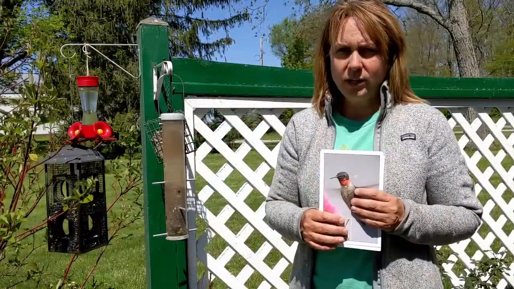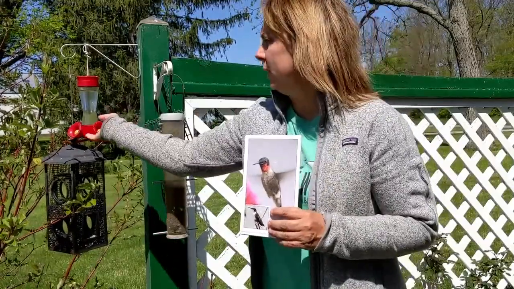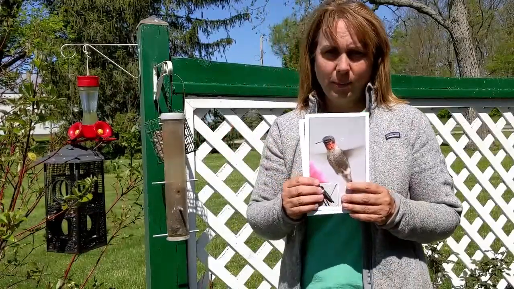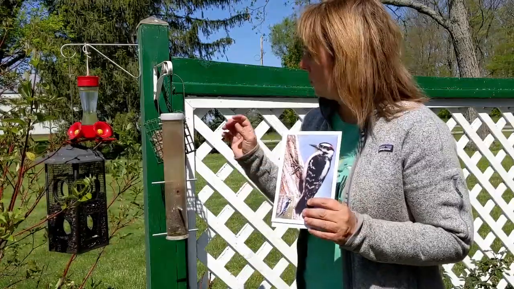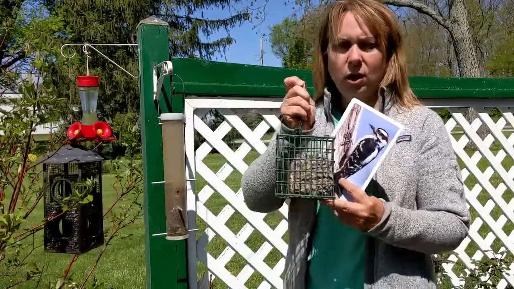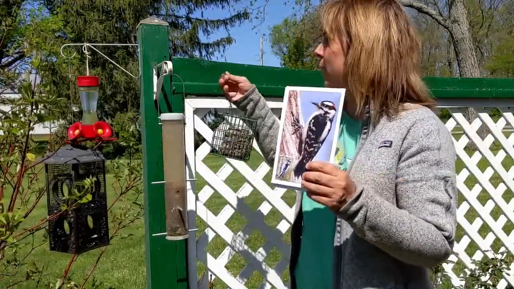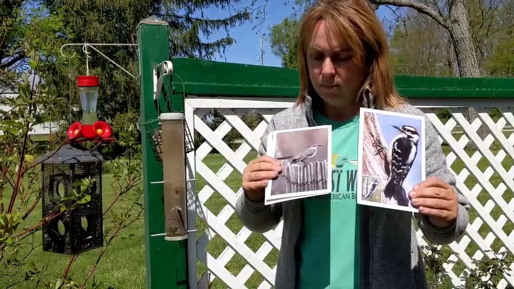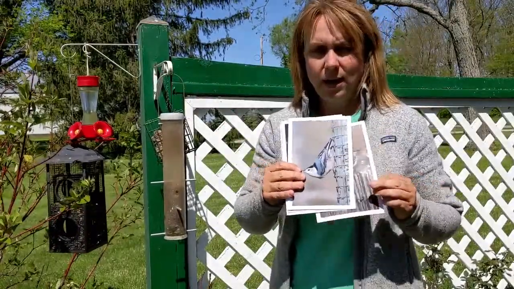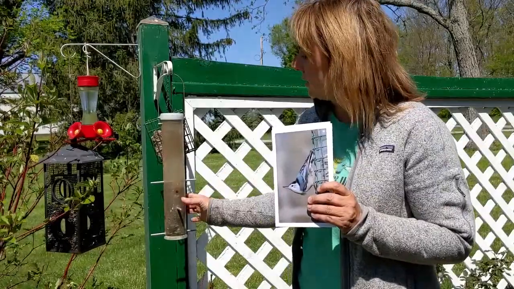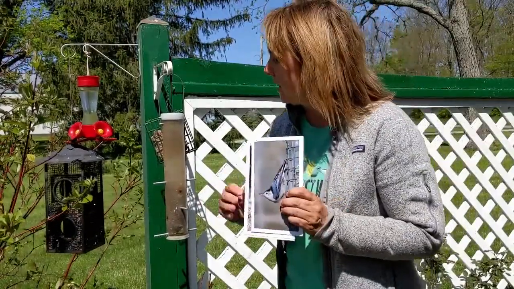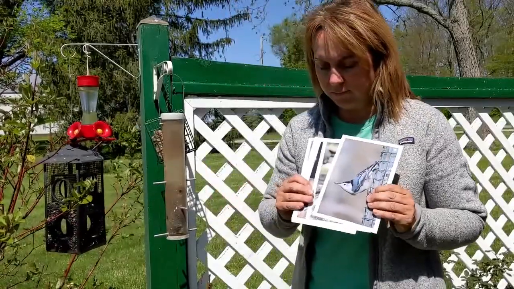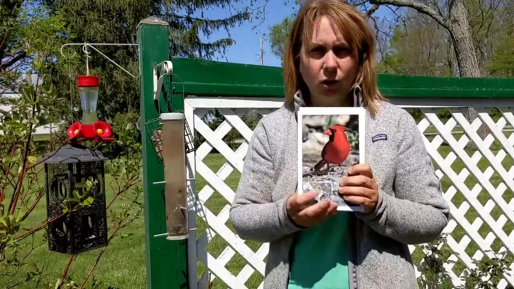So one great way to observe birds is to add feeders to your yard. Like this hummingbird feeder, of course, attracts hummingbirds, which came back just recently, early May. Also, the suet feeders are great. They attract things like this downy woodpecker, mockingbird, and this nuthatch. This thistle feeder attracts goldfinches. And lastly, the sunflower feeder will attract things like cardinals.